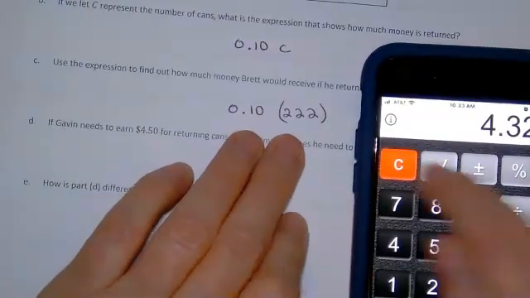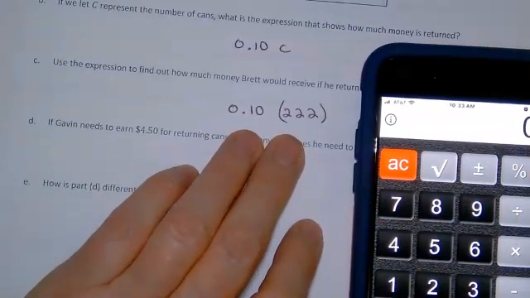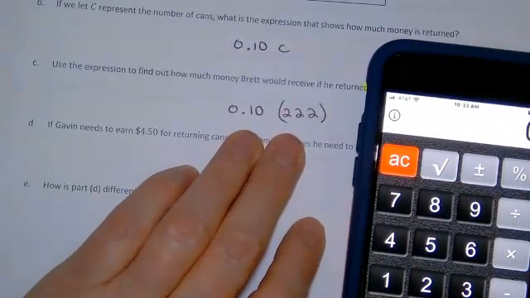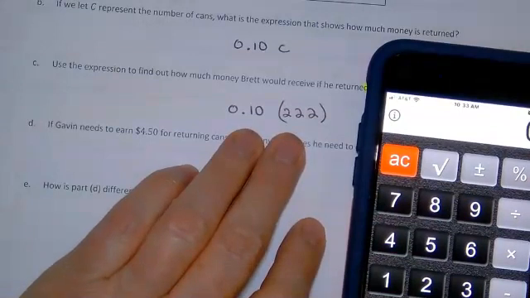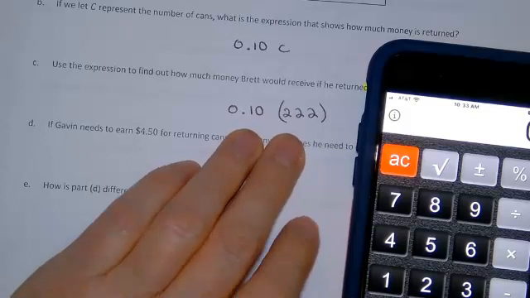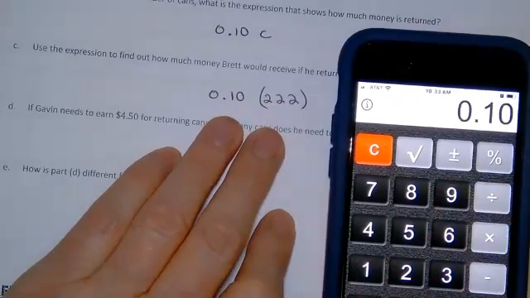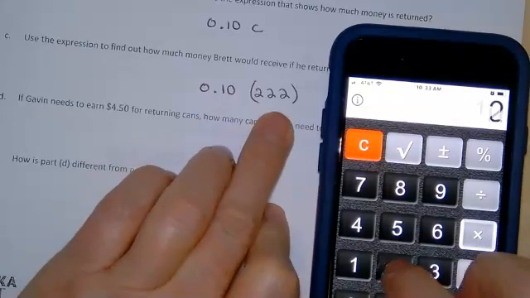I'm going to ask, do you have a prediction about what this answer is going to be? Caleb, what's your prediction? My prediction is $22 and 20 cents. Peyton, what's your prediction? Same thing? Derek? Same thing? Let's see if you guys are right. Here's 10 cents times 222.